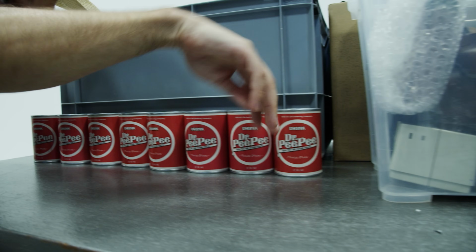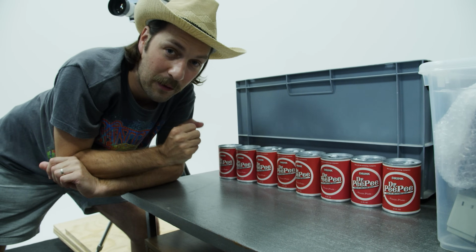Graphic design, in my opinion, is very important for films because it gives a unified style. It can help to give your film some identity. So during pre-production, we had to design some stuff that would be seen in the scenes.